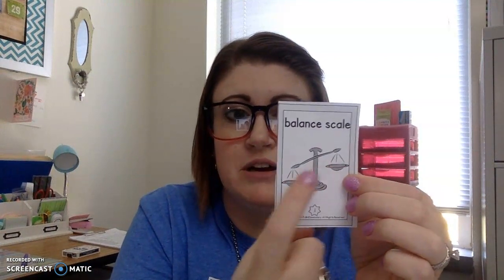The next one is the balance scale. A balance scale helps to determine the weight of objects. It will also compare the weight of objects. As you can see in this picture, you can put objects in either one of these and it'll tell you if they're even, or if it goes lower, that means that one weighs more. If it goes higher, that means one is lighter than the other. So a balance scale is to help determine weight.